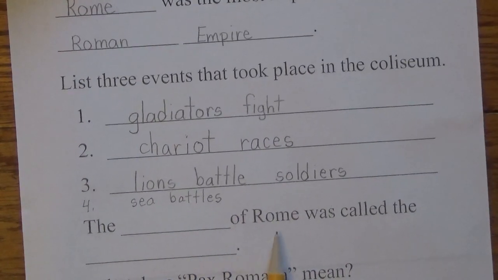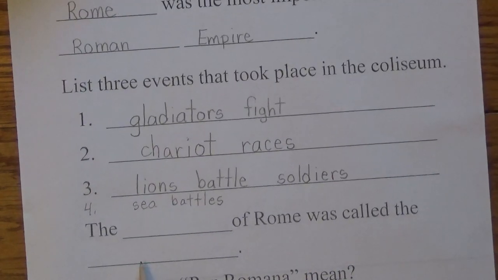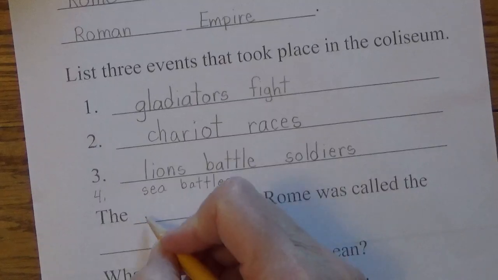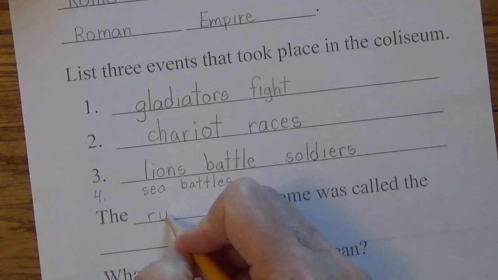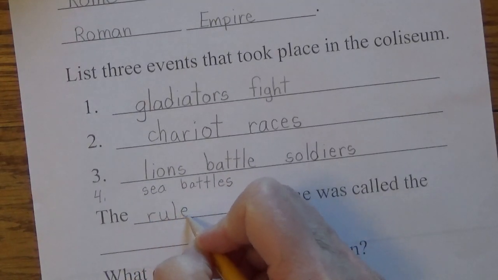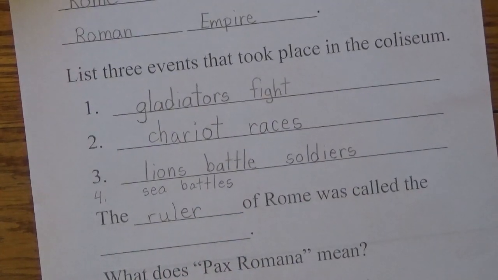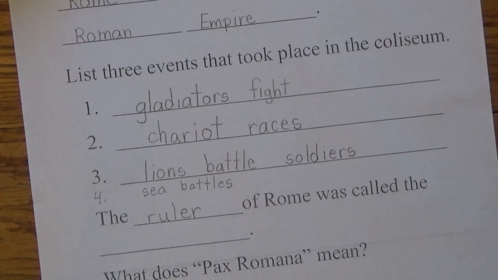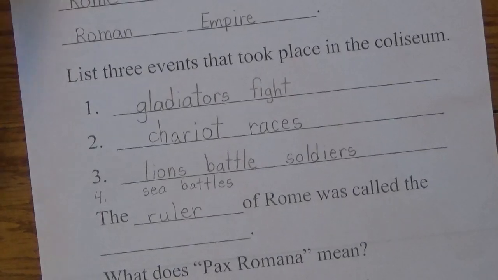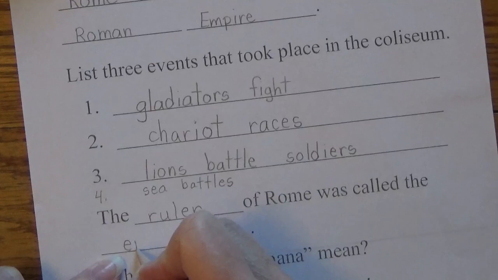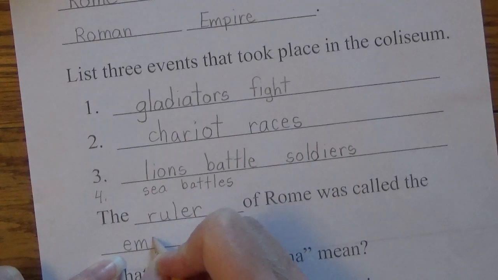The blank of Rome was called the blank. So we're talking about the ruler. What was the ruler of Rome called? He wasn't a president. He wasn't a king. He was called, do you remember? Clear the way for the emperor. So he was called the emperor. So we're going to write that down. He wasn't a president. He was an emperor.